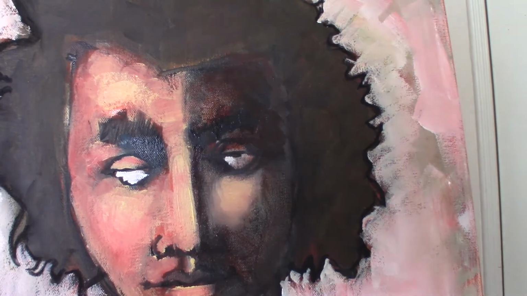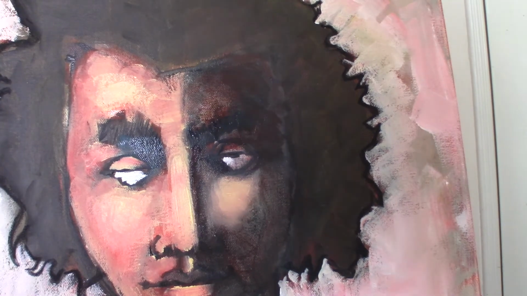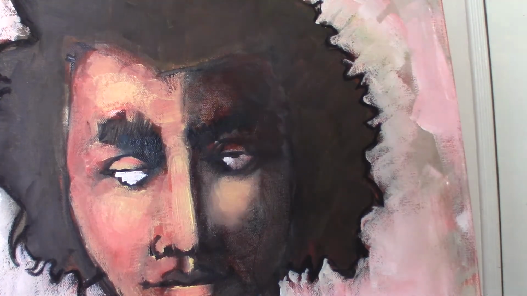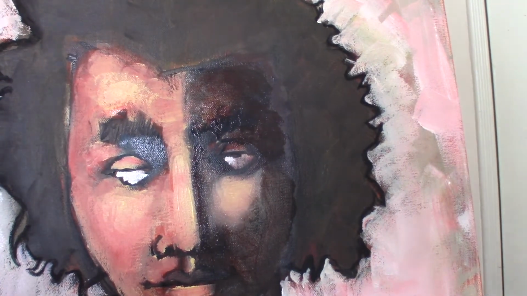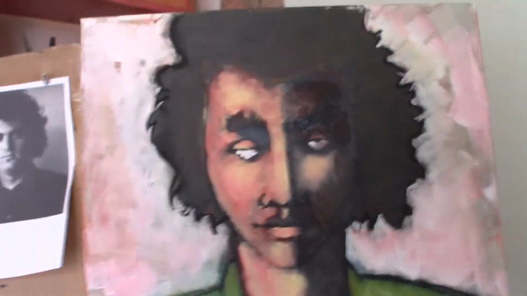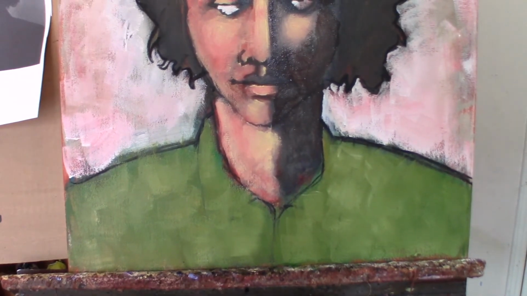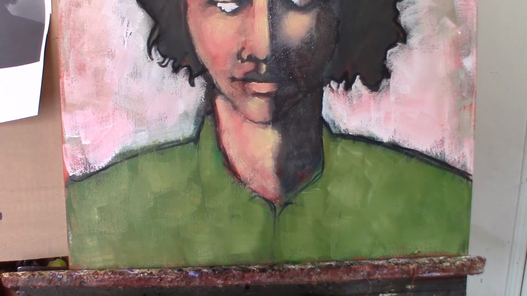It's great. Okay, now I have to redraw the shirt, the collar, and then what else?